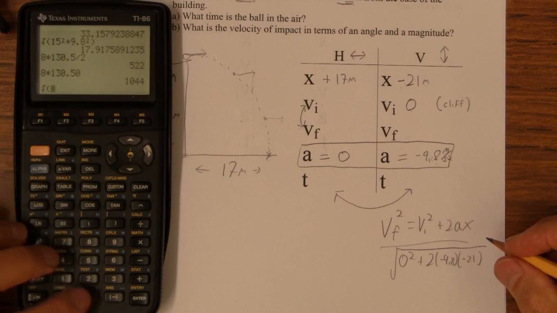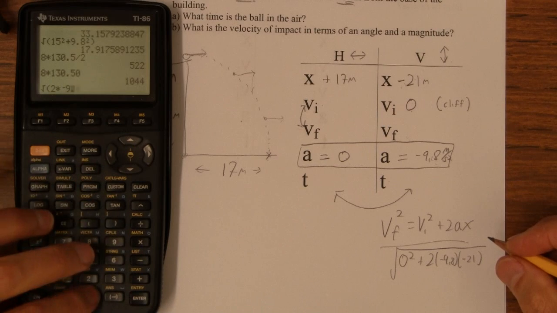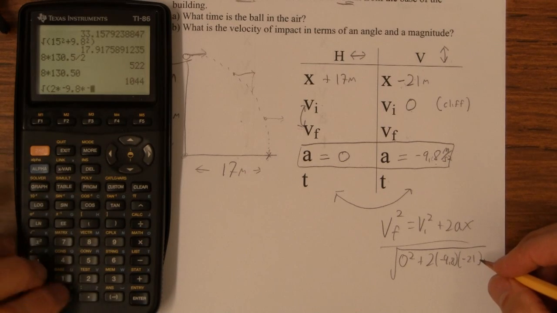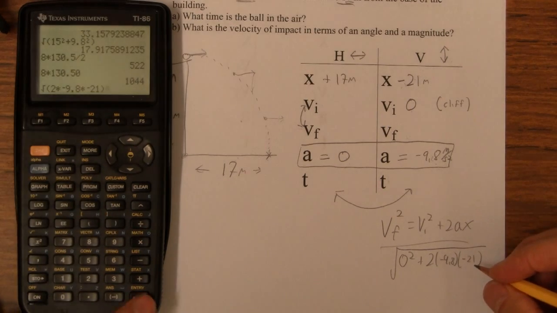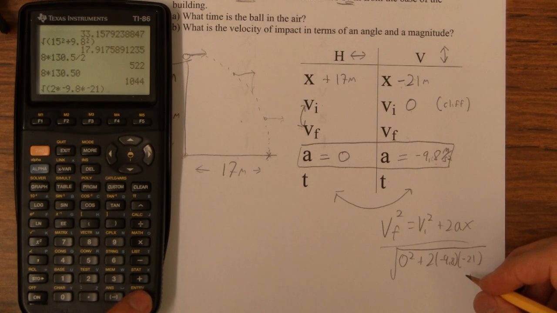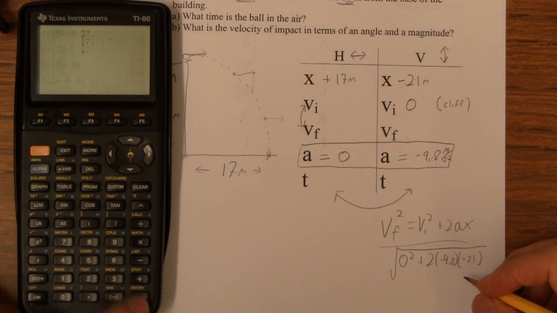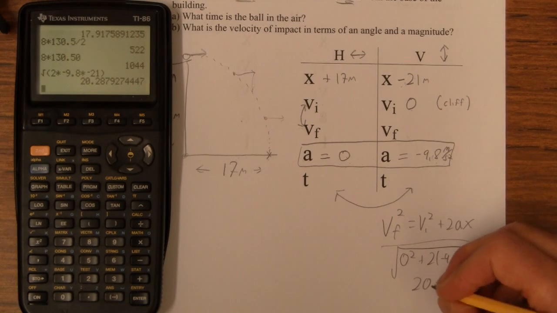So square root parenthesis 2 times negative 9.8 times negative 21. Close the parentheses. Don't forget to do that, right? Notice that there's 2 minus signs in there. You can leave them both out. And we get 20.28 meters per second.